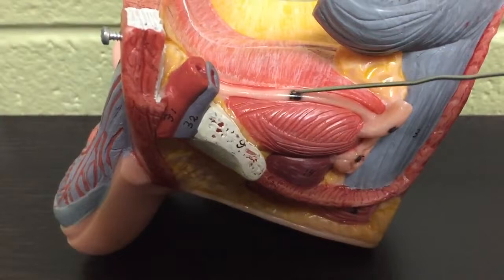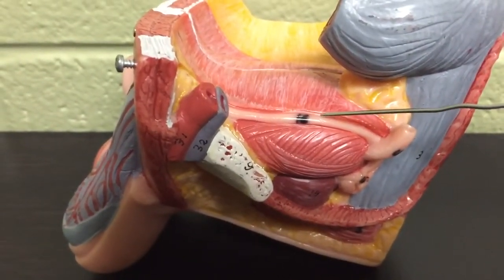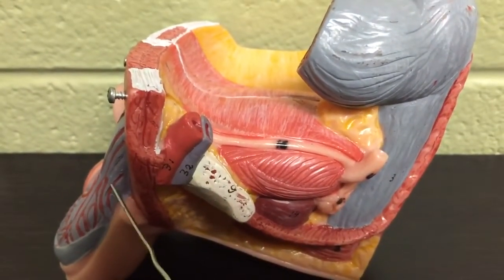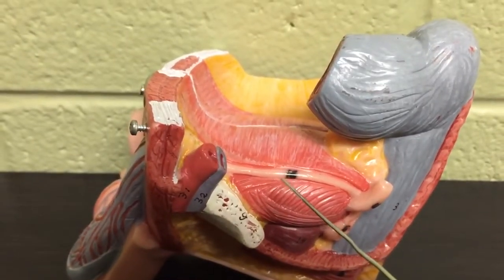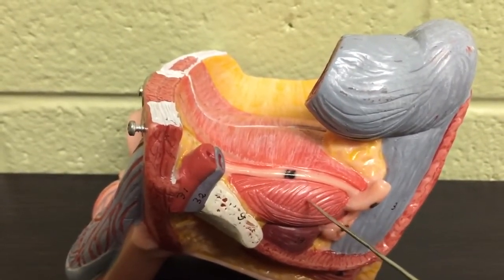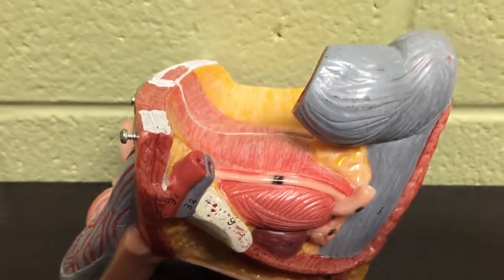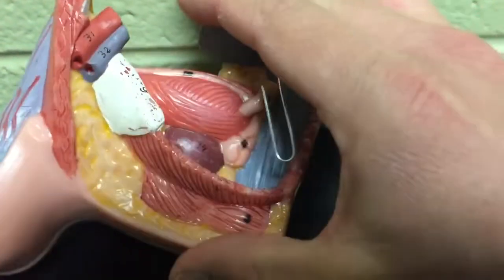Our first tube, I should say, to point out, is the vas deferens. The vas deferens is a structure that comes up from the testes by way of the spermatic cord, and that's what delivers the sperm up and around the bladder, which is this organ here, and back and around and down towards the prostate gland.